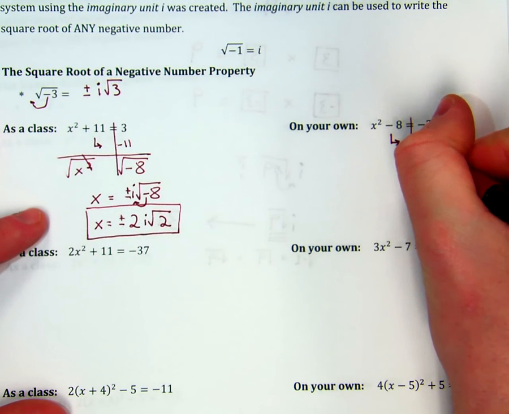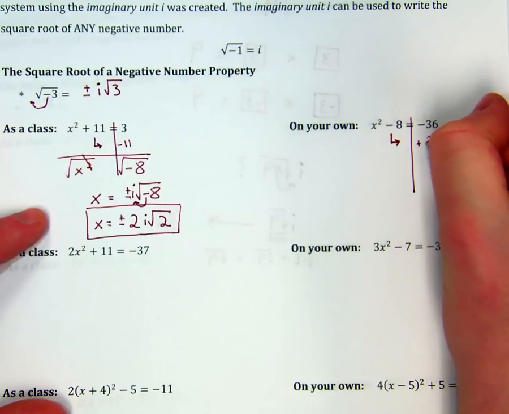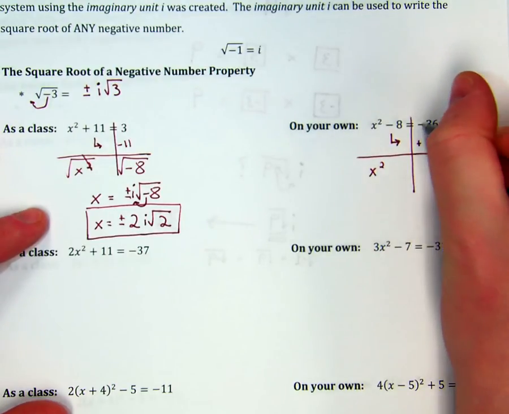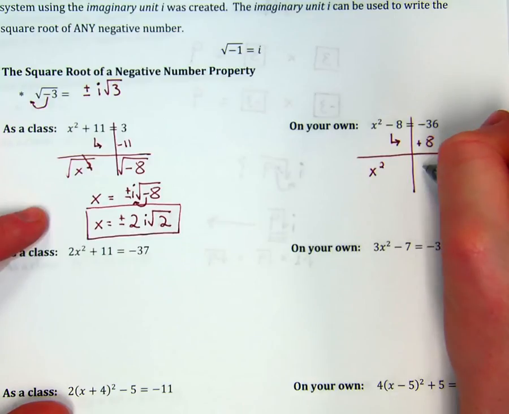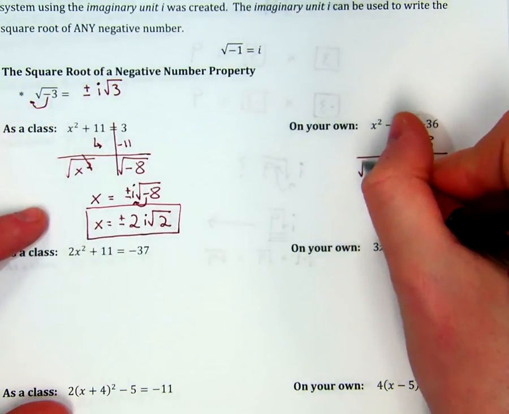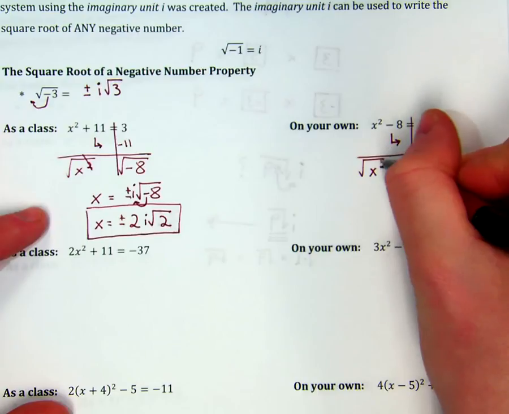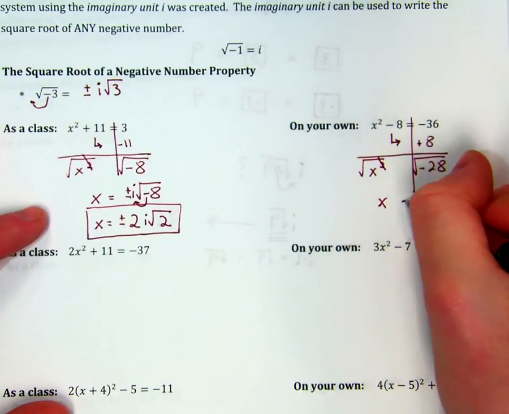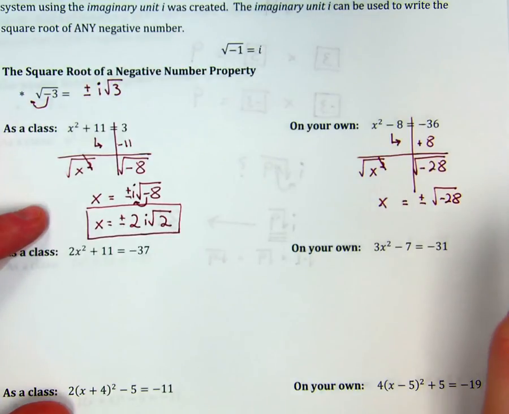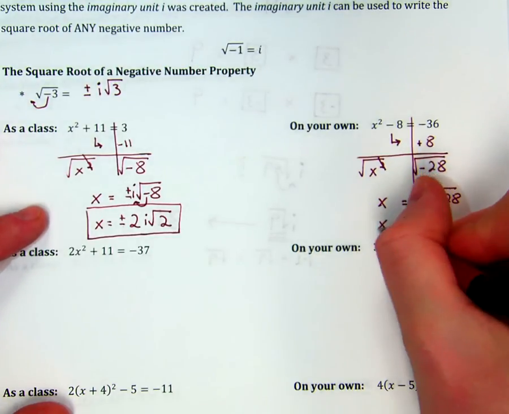To solve this equation, we would first undo a minus 8 with a plus 8 and find that x squared equals negative 36 plus 8, which is negative 28. To undo x squared, we square root both sides and find that x equals plus or minus the square root of negative 28. From here we need to simplify.